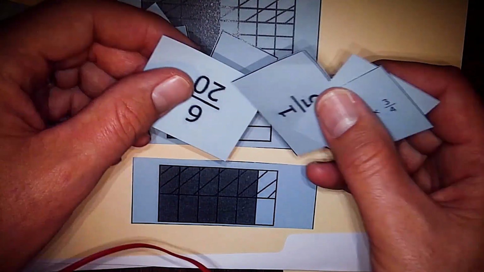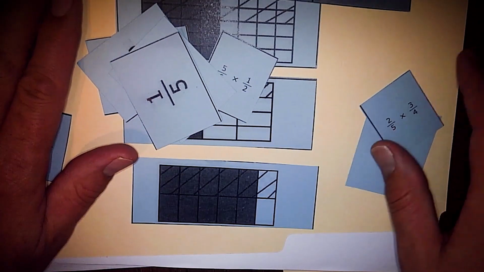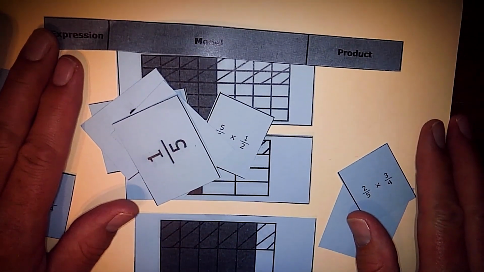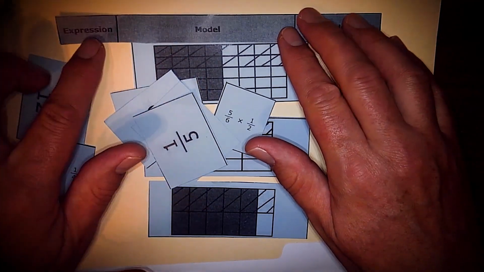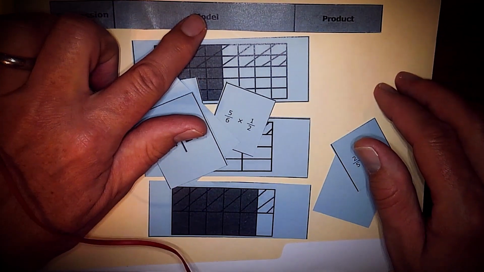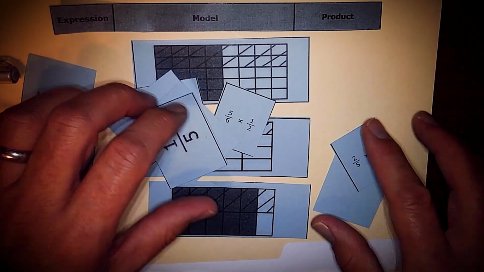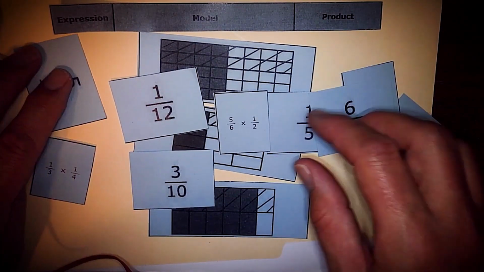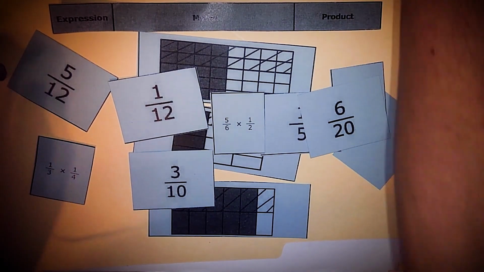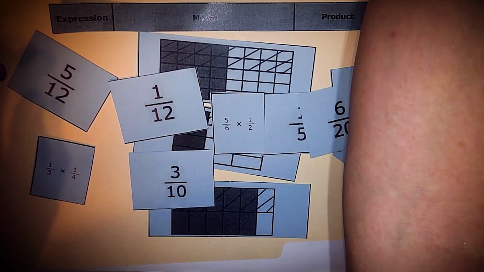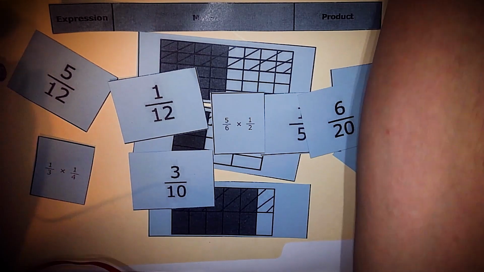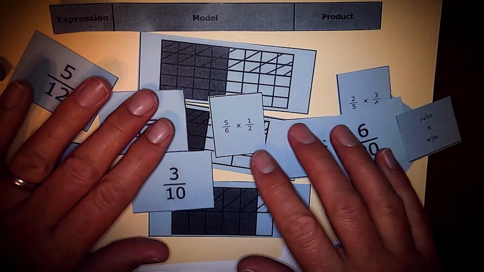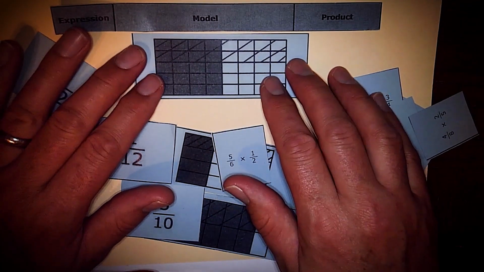And what we have here is expression. It's getting cut off at the top here. What we have here is expression, model, and then we have product. Now, what I want to do with this is turn these all up so you guys can see them here. And the students were doing a card sorting through some cards here. Let's see what this even looks like here. So let's take this one first.